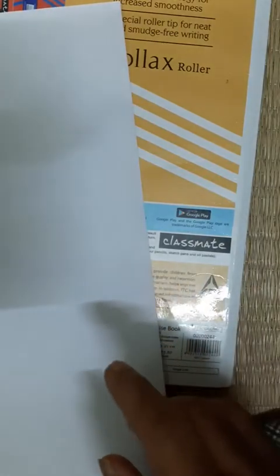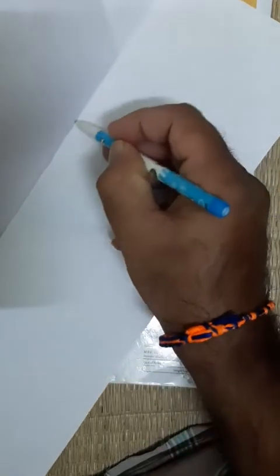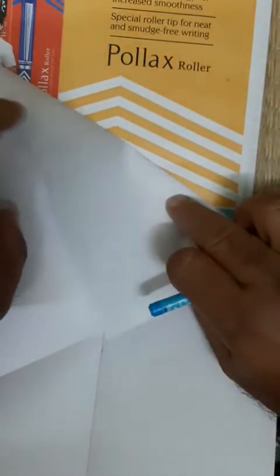I would like to explain the concept. First, I have folded this one. So, for convenience, I will mark the line, the middle line. Now, another folding.